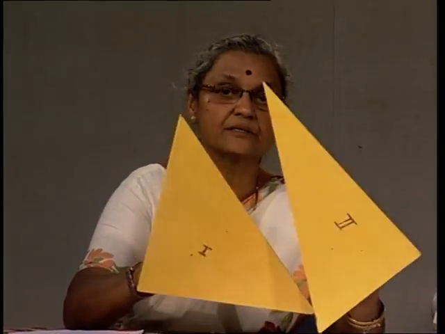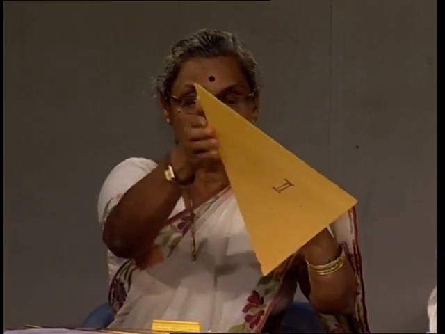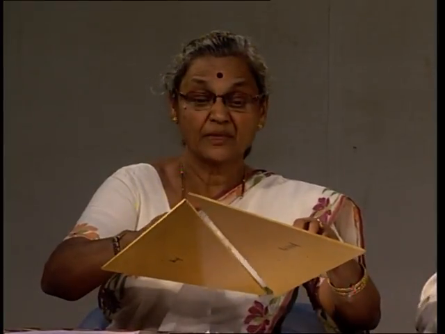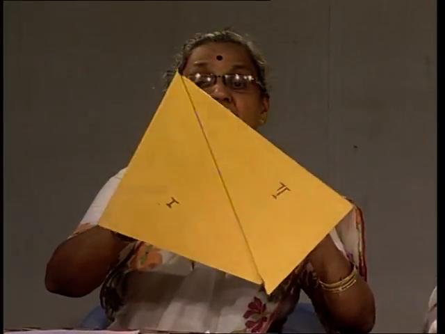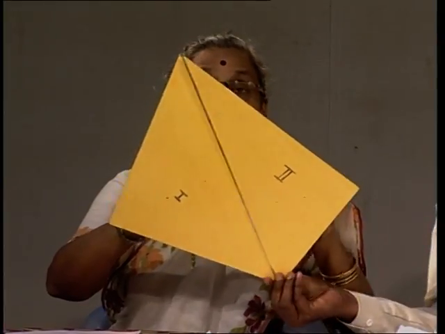Now look at the peculiarity of these two triangles. Every student has these two types of set squares in their compass box. If you join this side of this triangle and this side of this triangle, they are the same. If you join them, you will get a shape which is nothing but a quadrilateral. This is a quadrilateral.